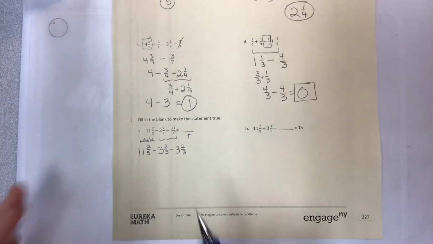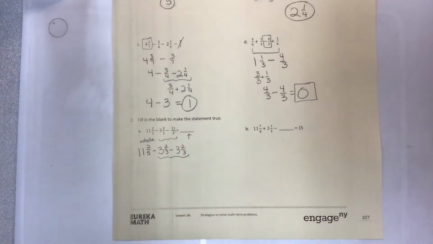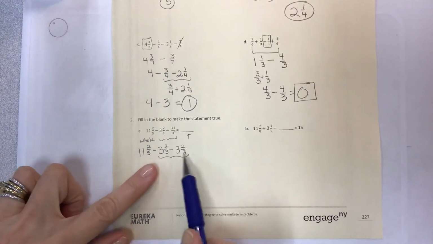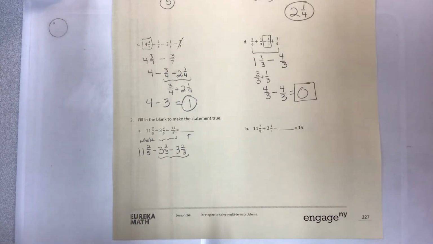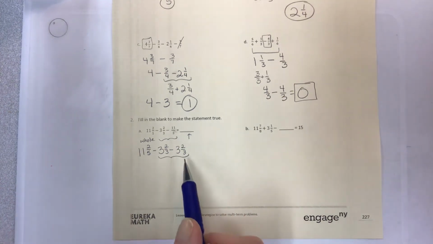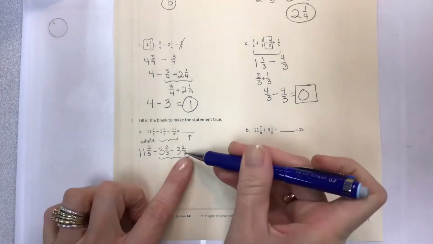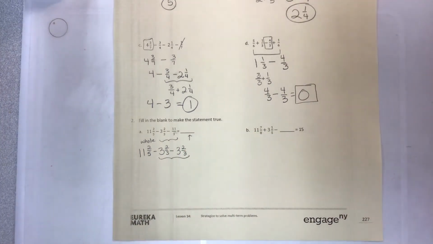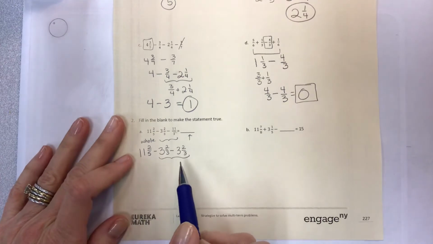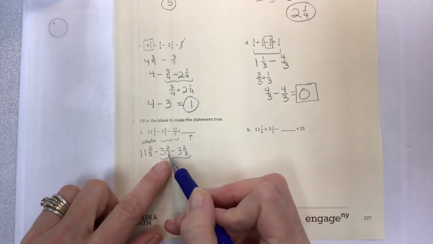So what do I have? I have two things that I am going to take away from this, and these look very similar. Now remember that with PEMDAS, you cannot do things out of order. You have to go left to right. So I know students will look at this and say, 3 2/3 minus 3 2/3 is 0. But I'm not taking 3 2/3 away from 3 2/3. I'm taking it away from 11 2/5. So the problem with what a lot of students will do is that they will not recognize that this is not necessarily going to be subtracted from here.